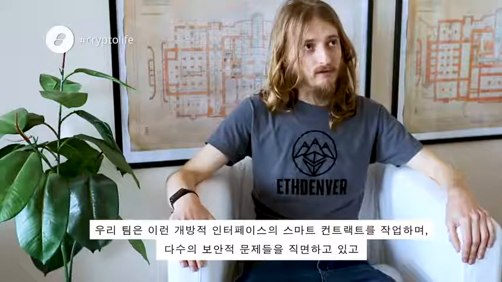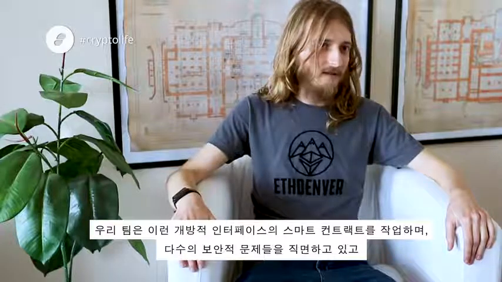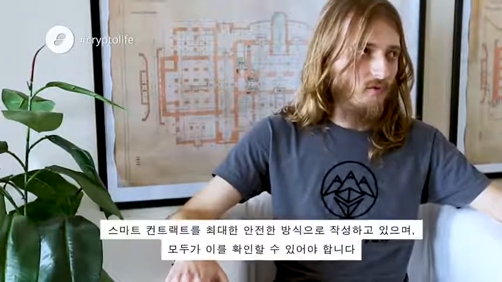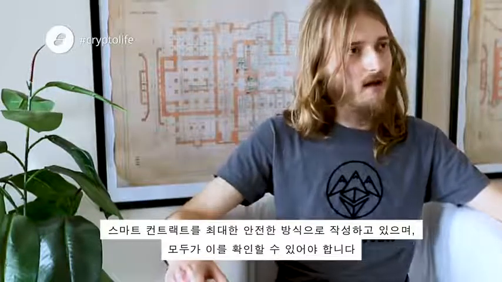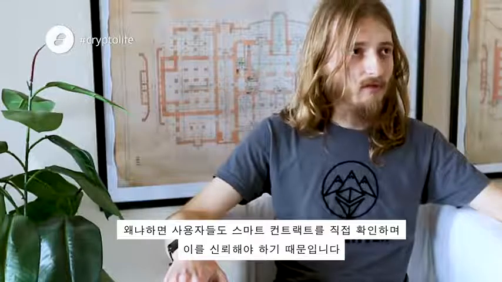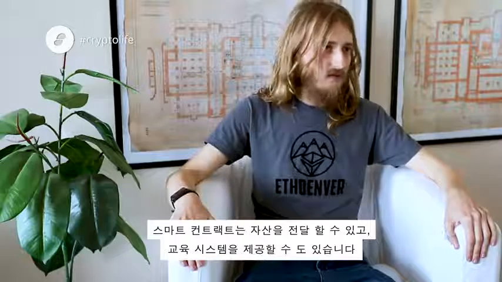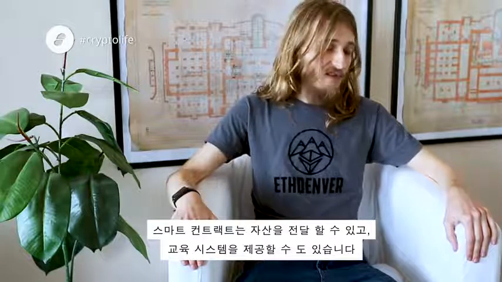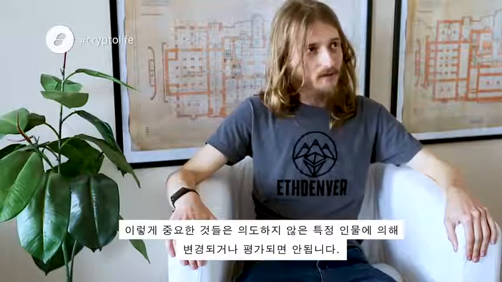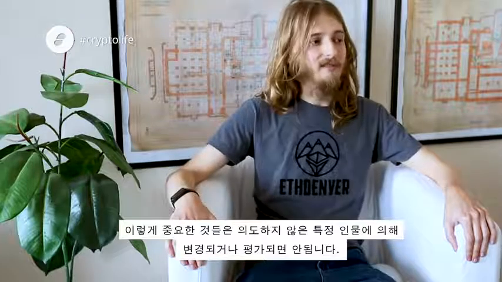There are a lot of security concerns in making an open interface like what we do in smart contracts, and that's what we are evolving on, how to write that in a safe way that everyone can see as well that it's safe, because smart contracts are intended to also be trusted by the users. So sometimes they send funds to it, sometimes it can provide an identification system, and this should not be able to be changed or accessed by someone that is not intended to.